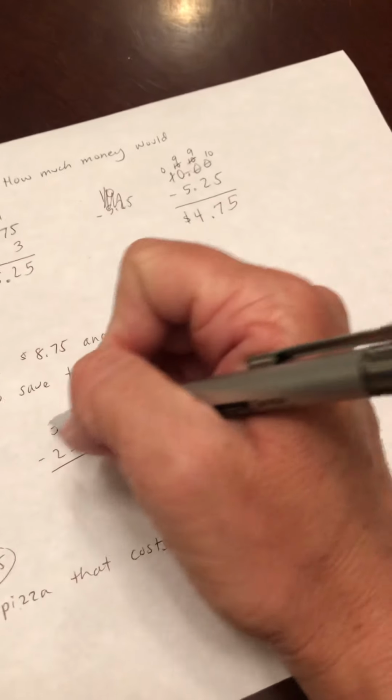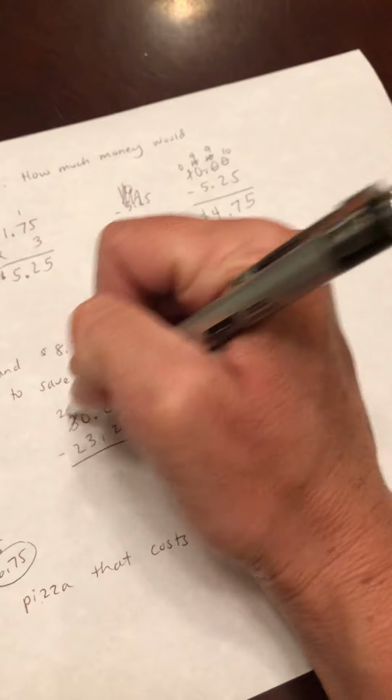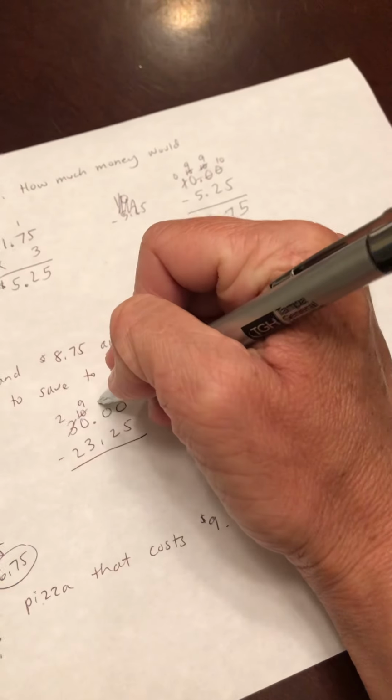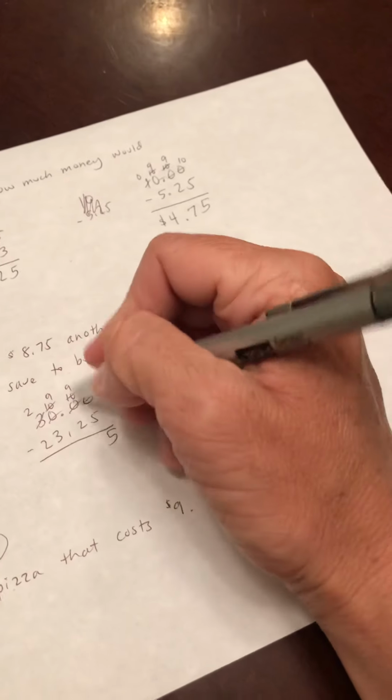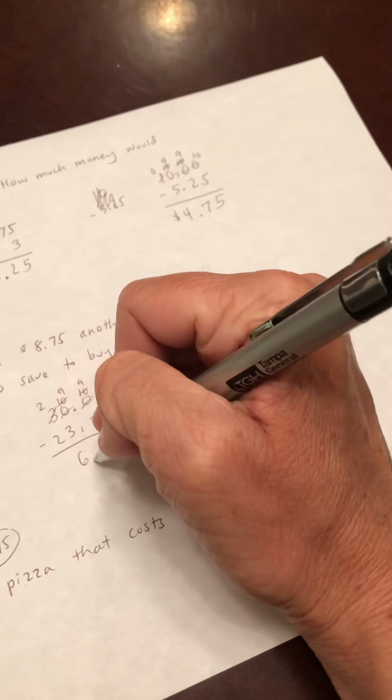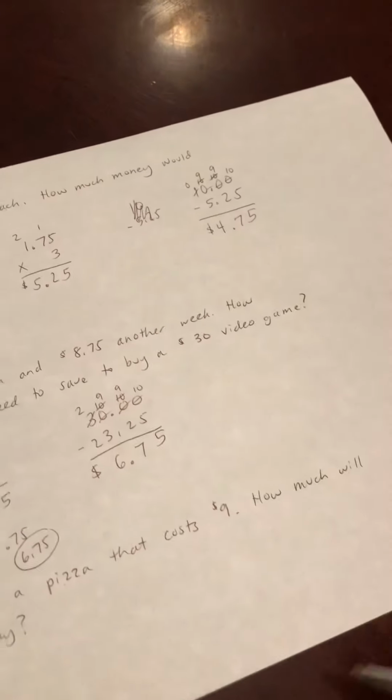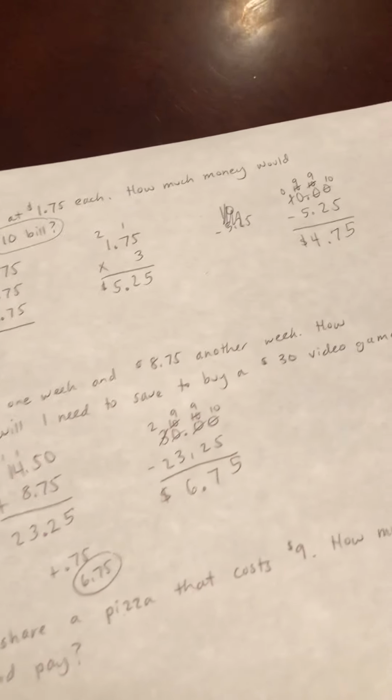If you say, nope, I'm going to do the regrouping, that's fine. You've got to regroup across these zeros. 10 becomes a 9. This 10 becomes a 9. And 10. 5, 7, 6. Okay, so conceptually, sort of counting on or using regrouping.